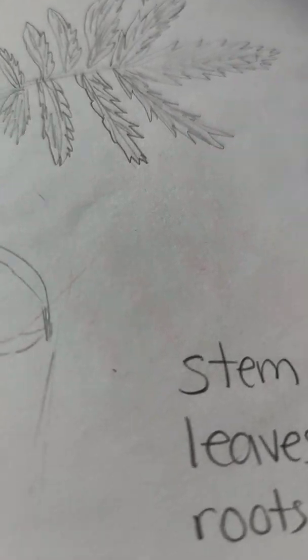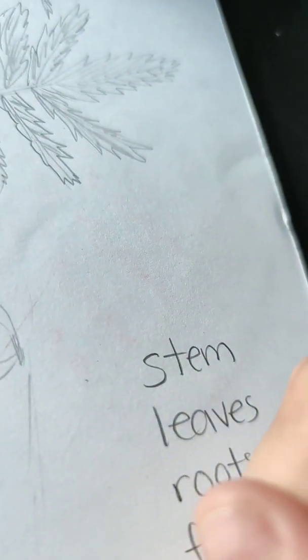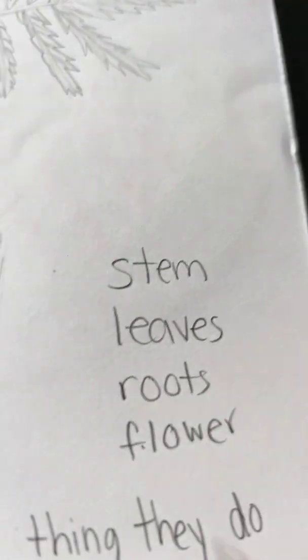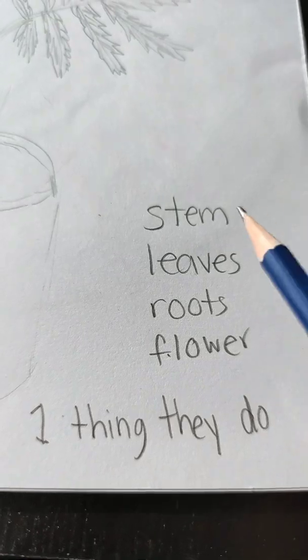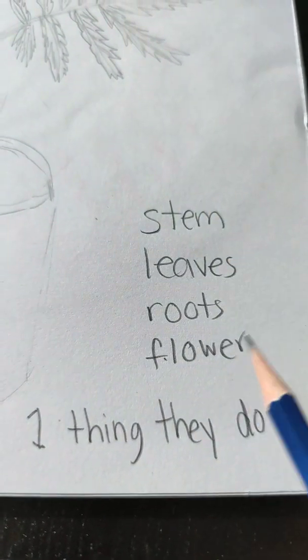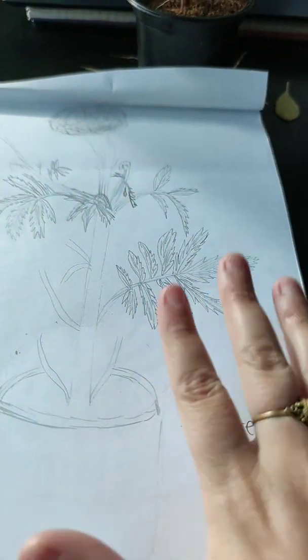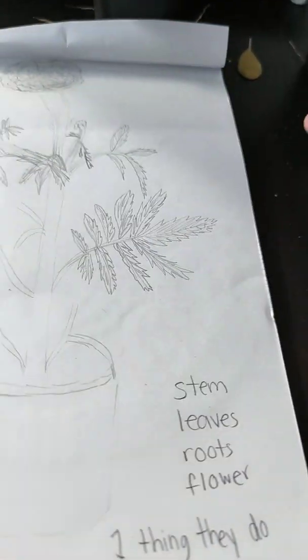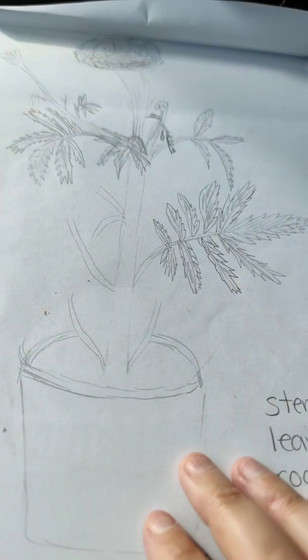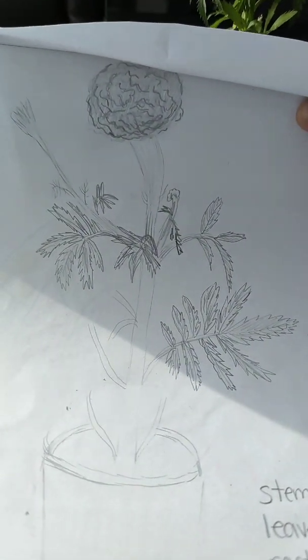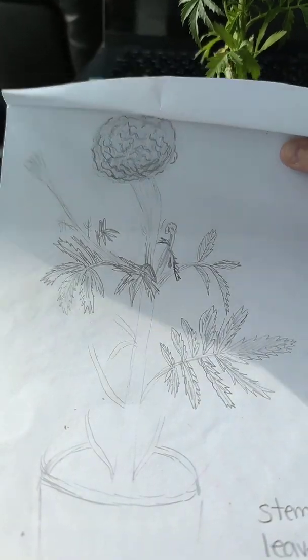And I want you to tell me one thing they do, okay? Stem, leaves, roots, flower, one thing each of these does for the plant. So I want you to label it and tell me one thing it does. If you don't have room on your page, you can just label it and then on another page tell me what it does. Okay, so take your time, make it look good, add detail in it, lots of lines.